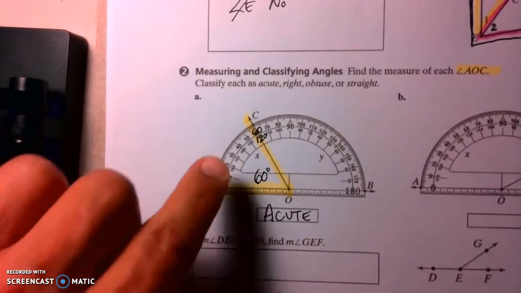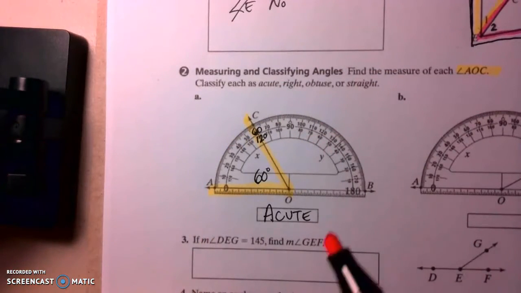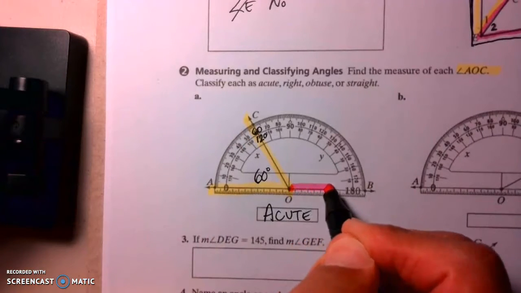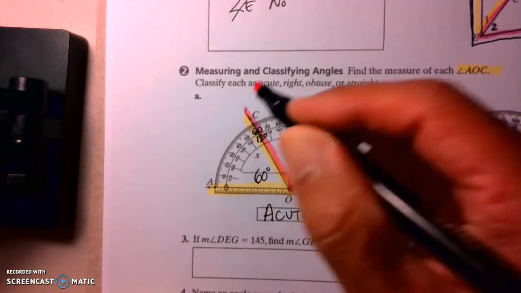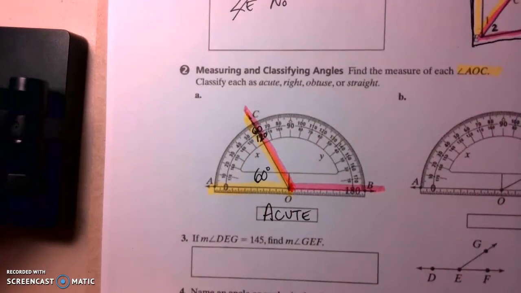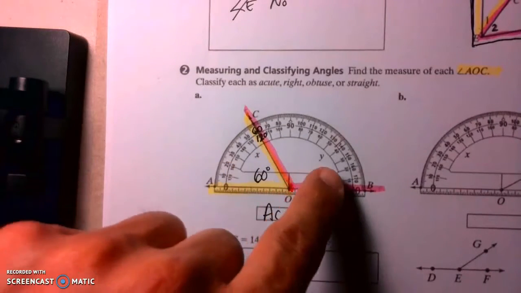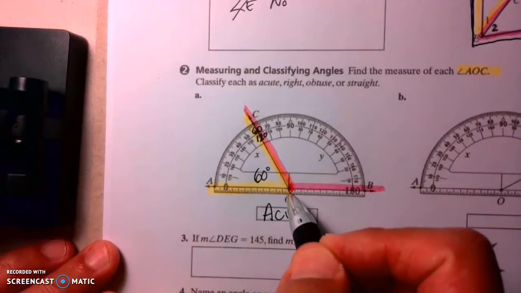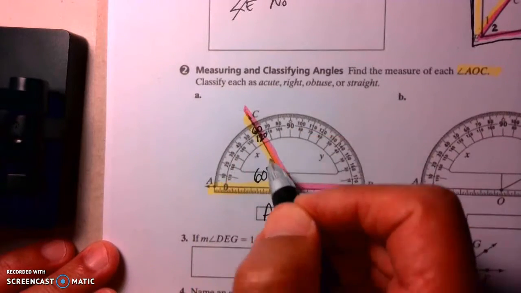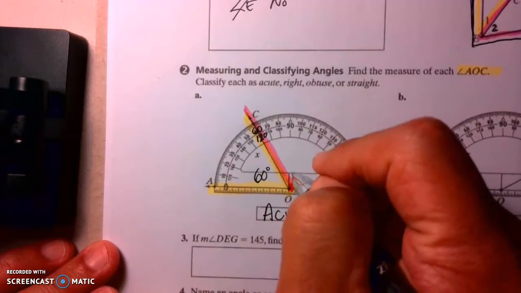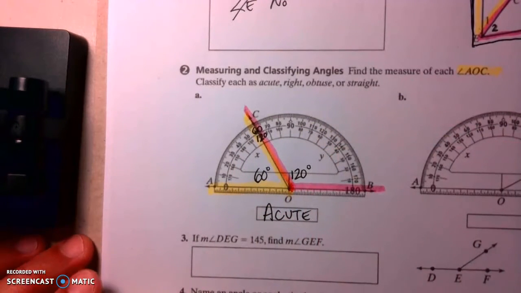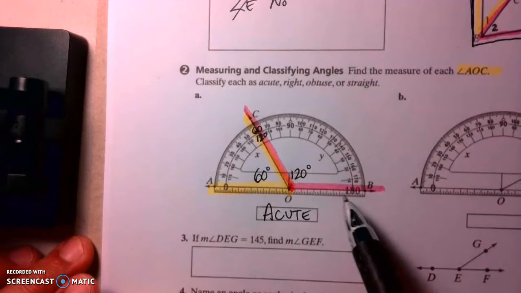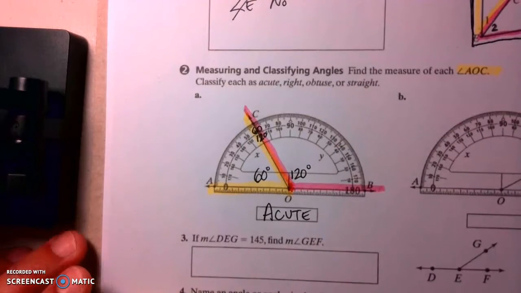So now why is the 120 there? Well, it could have been this angle here in pink. They could have said this way. And the protractor doesn't know if you're measuring the yellow angle or the pink angle. You've got to know as a student that I got an obtuse angle that's bigger than 90 degrees, and that's the 120. Notice 60 plus 120 adds up to 180, a straight line.